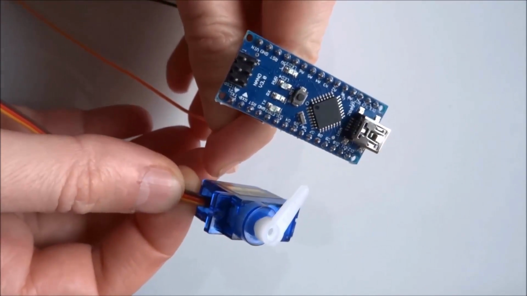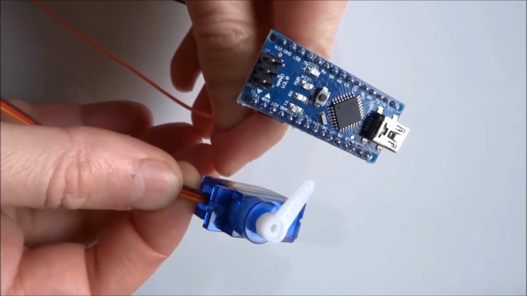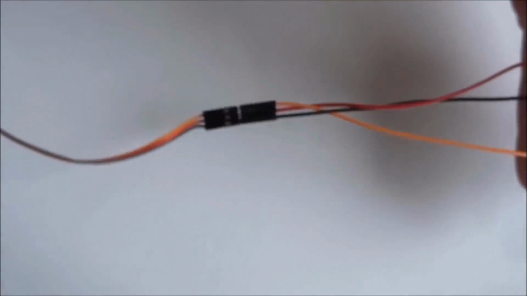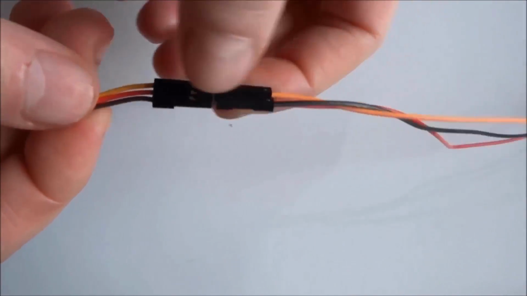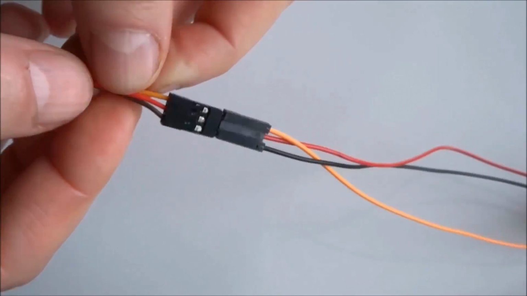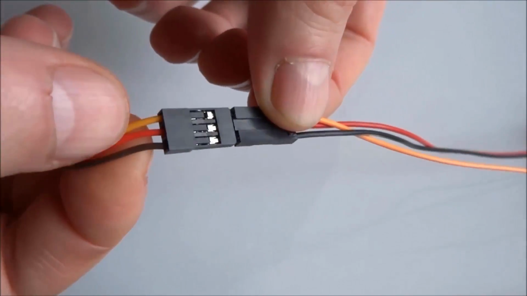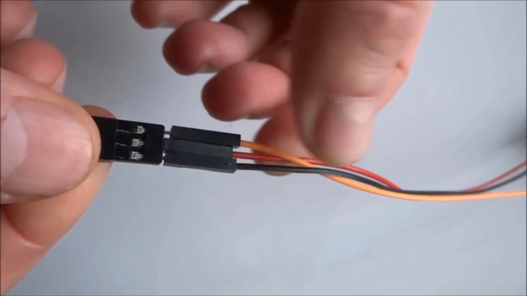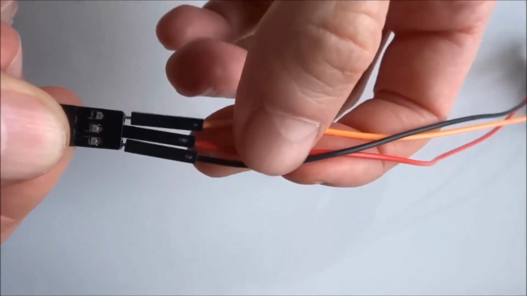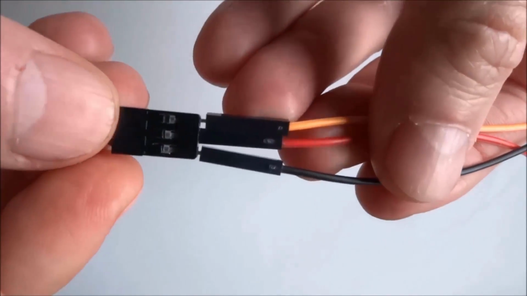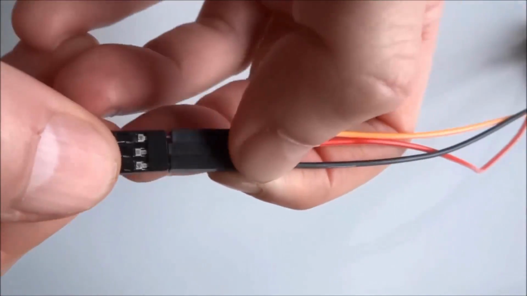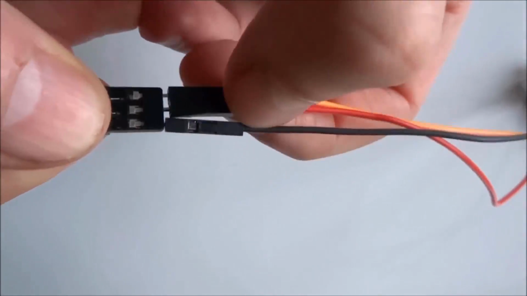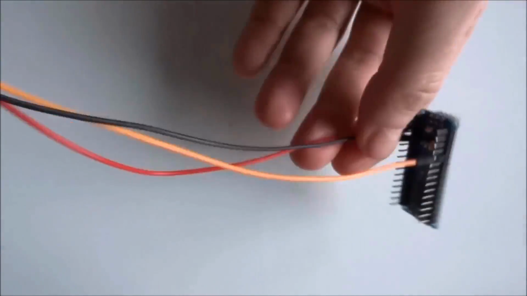In this project, we'll connect servo to our Arduino Nano and we'll control it with sine wave generator. The servo has 3 wires. The brown wire is ground, the red wire is power, and the orange wire is signal, control signal. The wires end with female connector, and we'll use male to female jumper wires to connect the servo to the Arduino Nano.